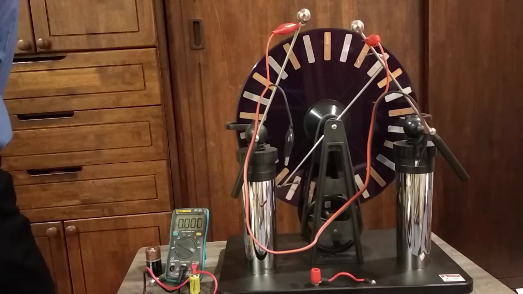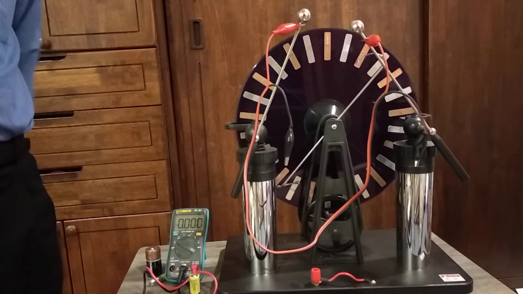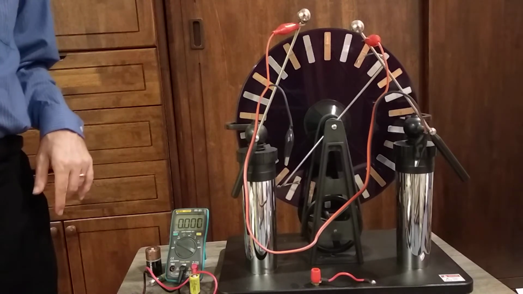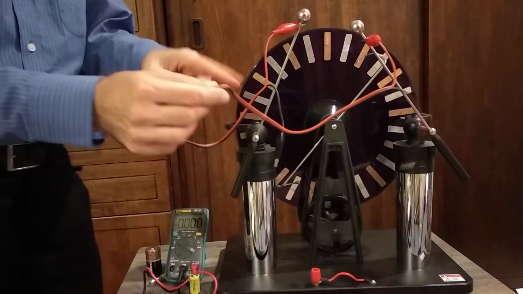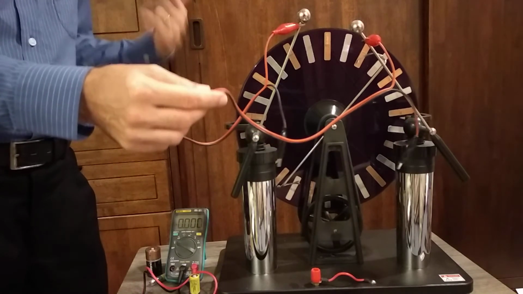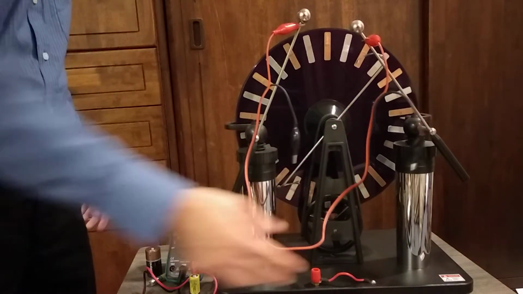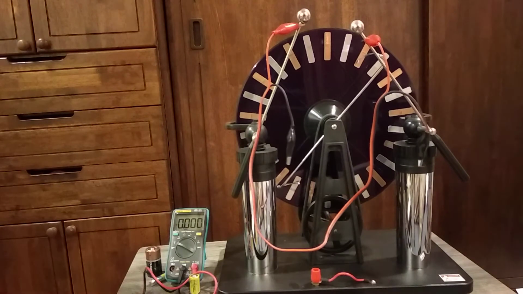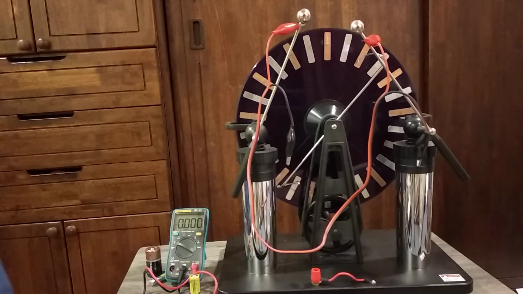Okay, so that's 1 volt. This one, of course, has a metal wire inside of it, and that's why charge can move very easily through it. Okay, let's take a look at some other things that we might have here.